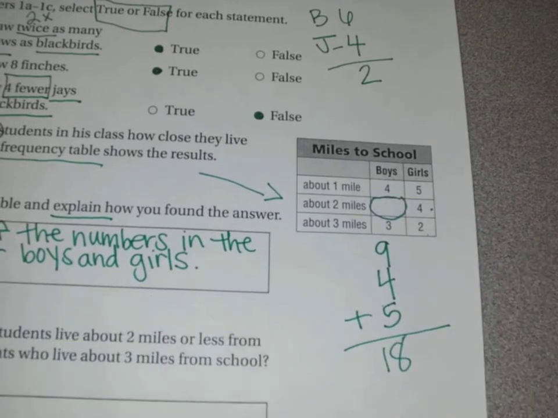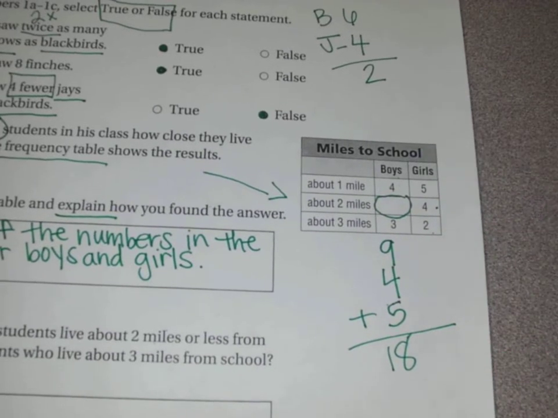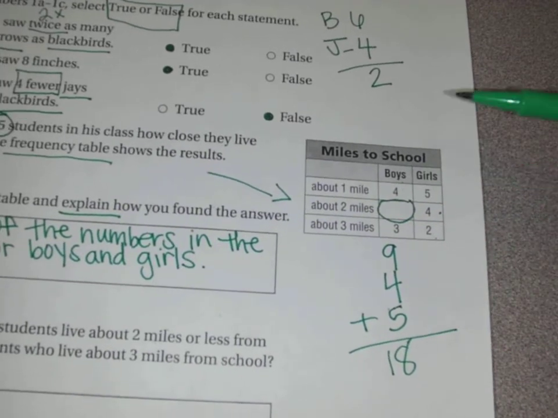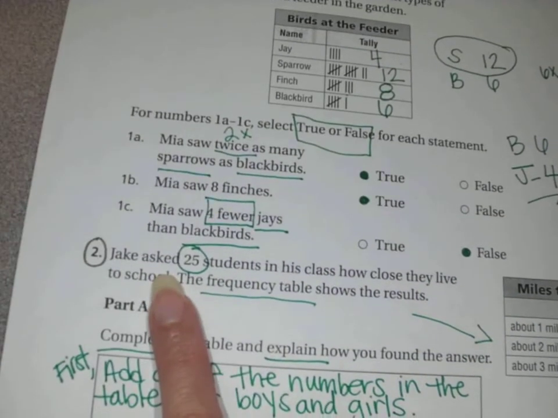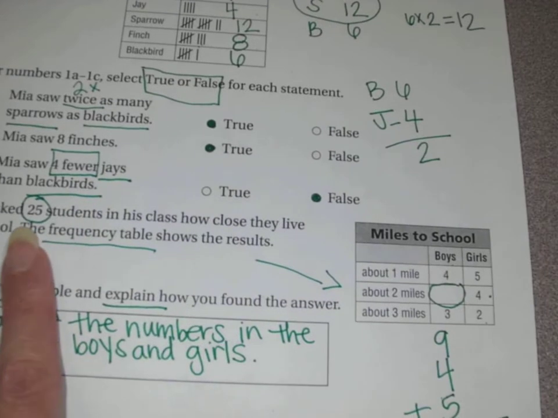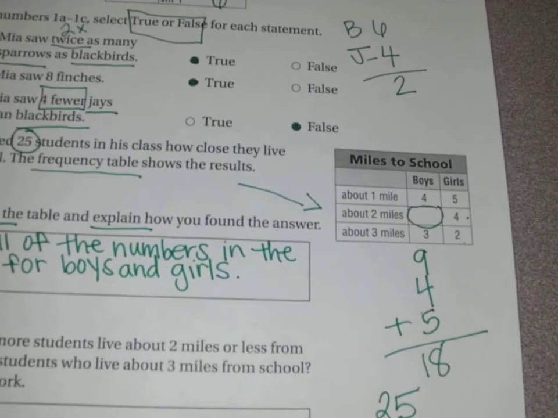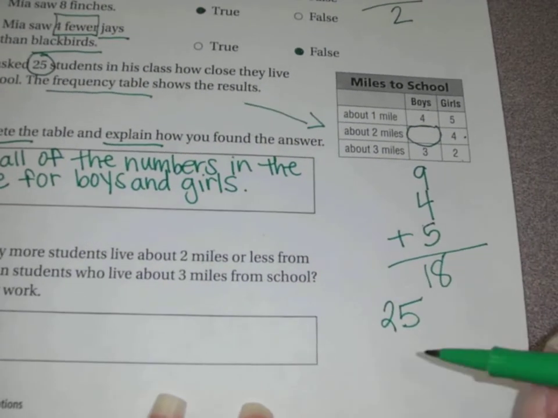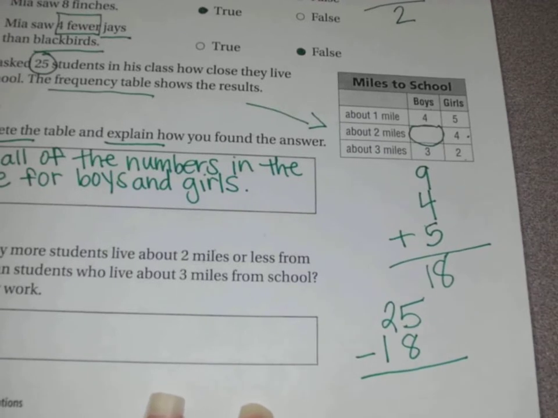Okay? If I take this number, 18, there are 18 students right now who participated in the survey, who are shown in the survey, but we know Jake asked a total of 25 students in his class how close they live to the school. So we're going to take 25, the total amount of students who took this survey, subtract 18 from it, and then we will get our answer, okay?